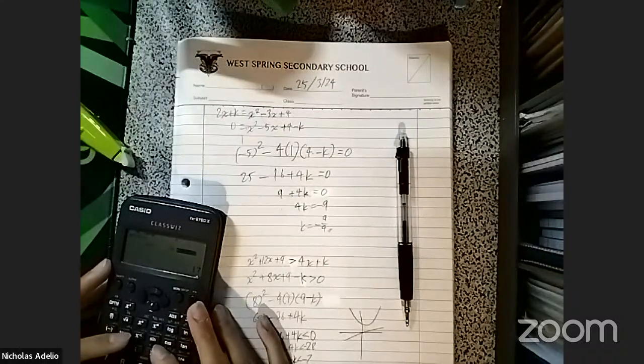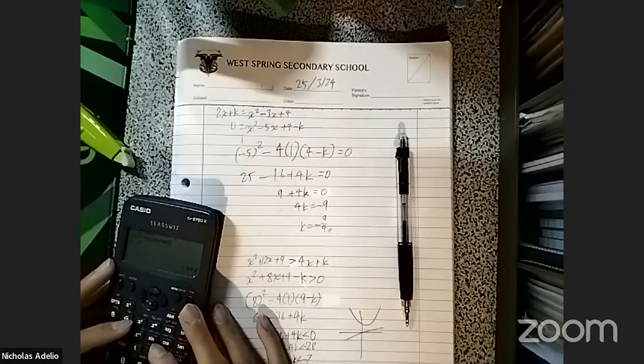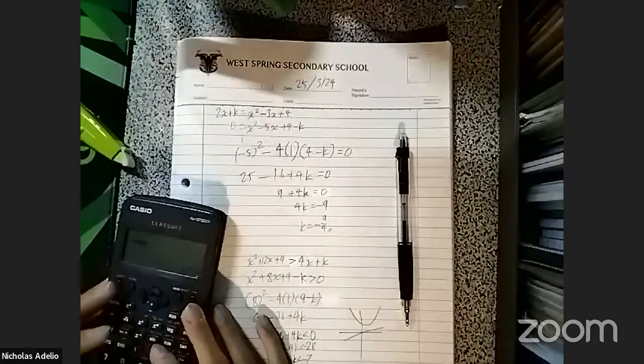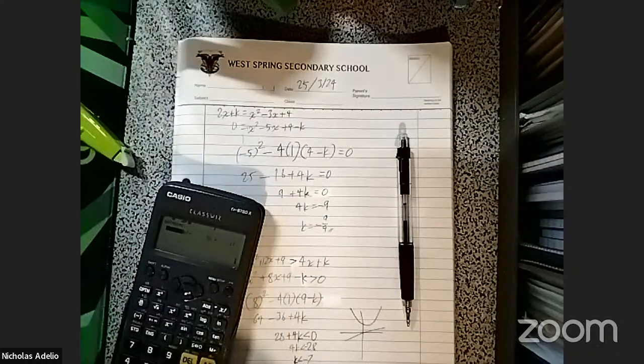Okay, good. Then you press the equal sign, and you will find out how many intercepts there are. 2? No, imaginary has no intercept. Okay, imaginary means no intercept. So good news or bad news?